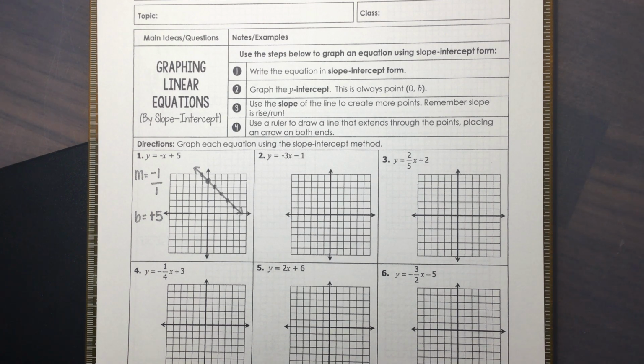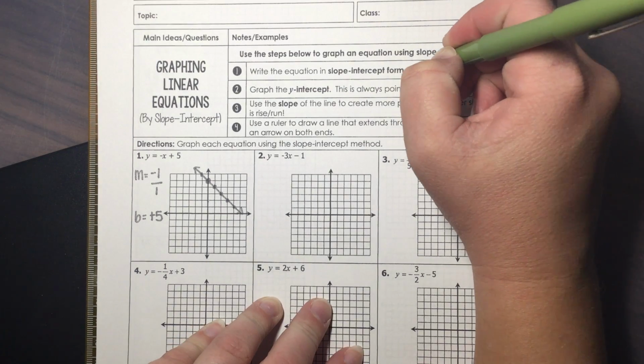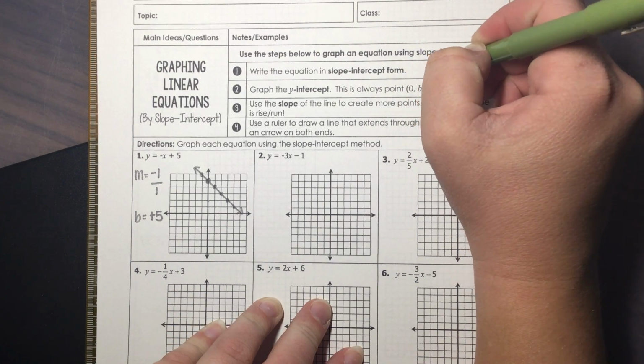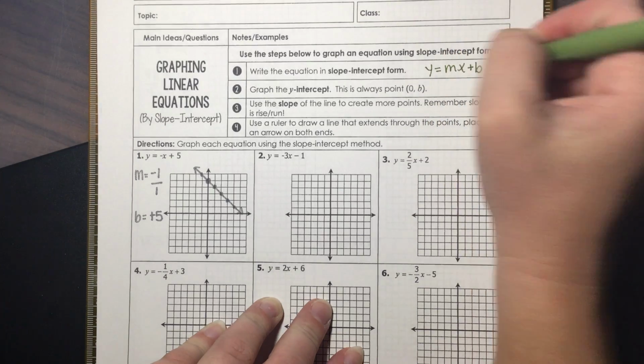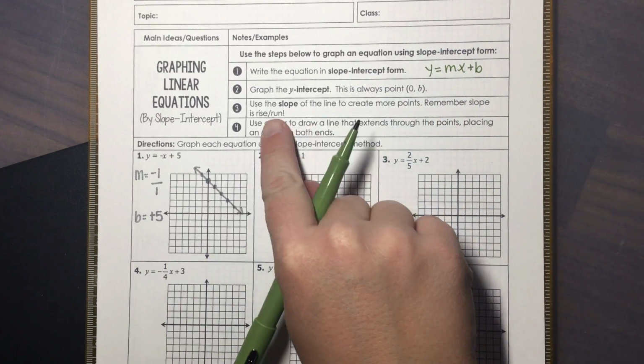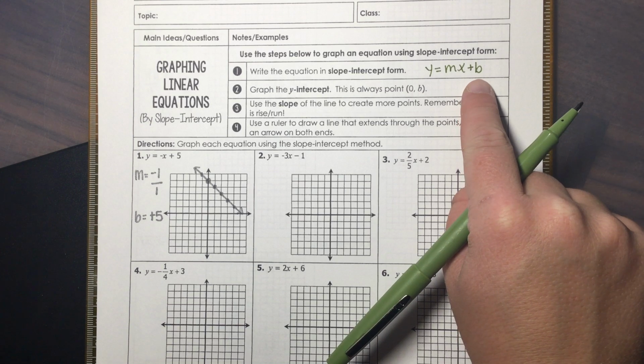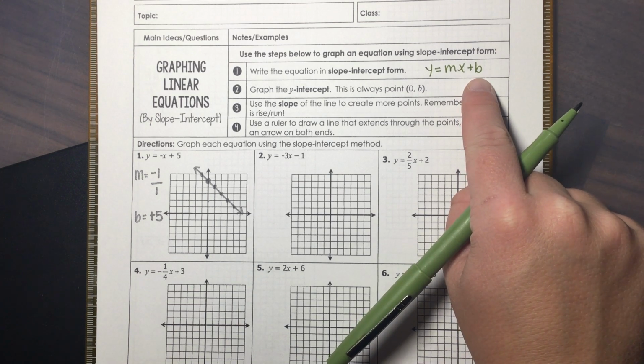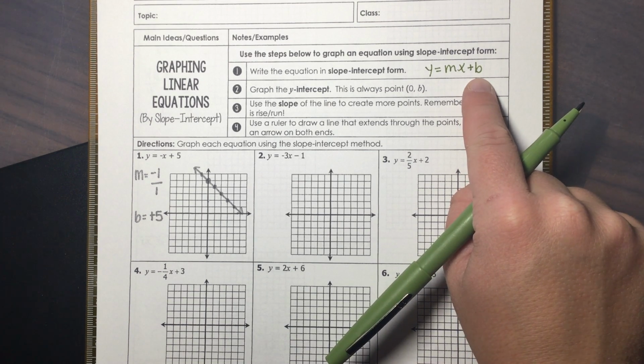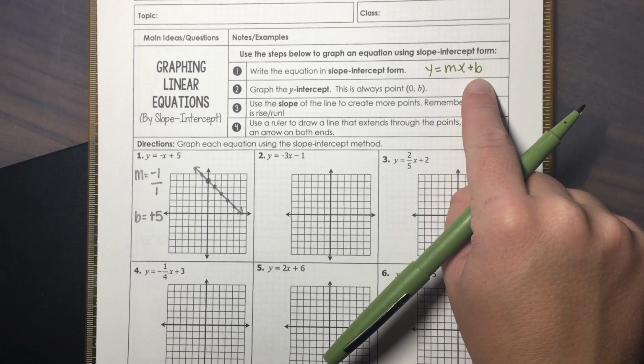Step 2 says graph the y-intercept. This point is always (0, b). I'm going to back up real quick and write slope-intercept form, which is y equals mx plus b. So now I know that my y-intercept is that number or value that does not have an x with it.